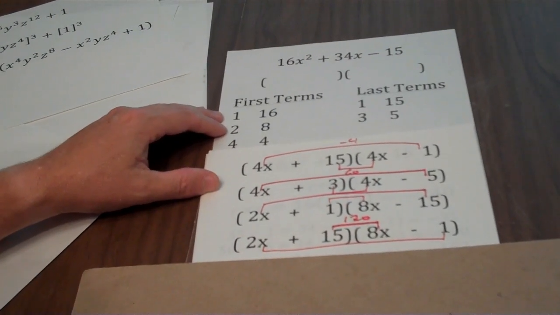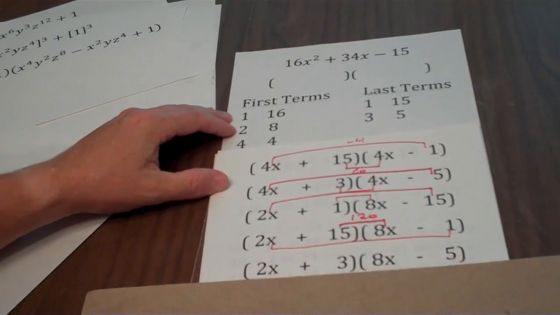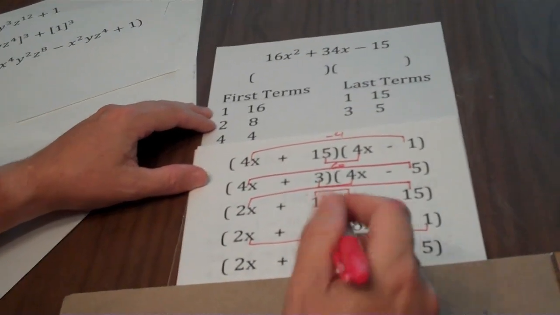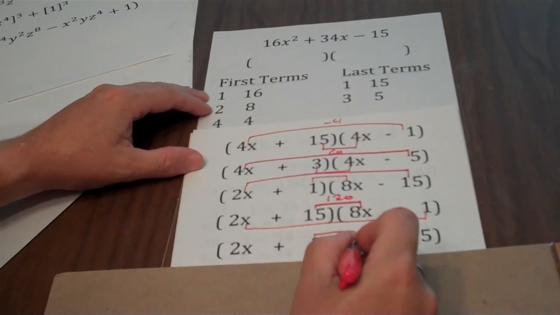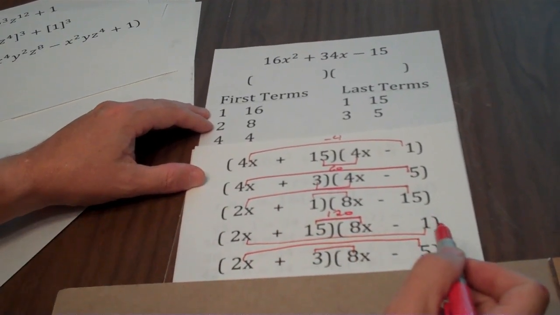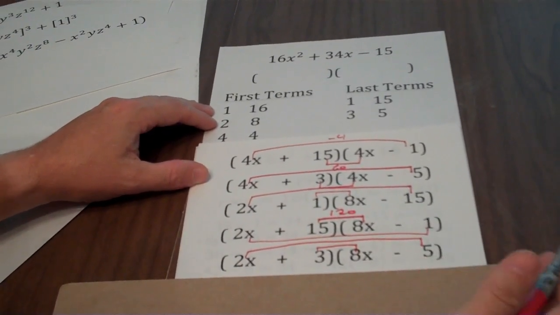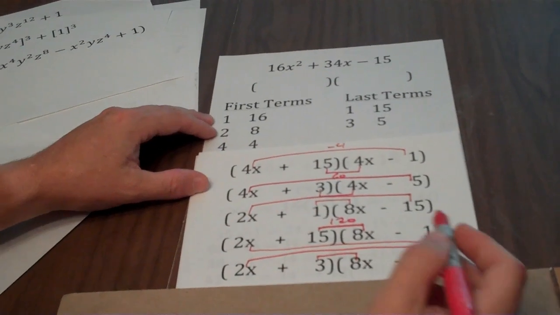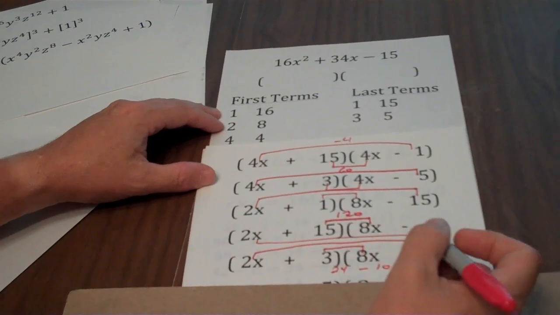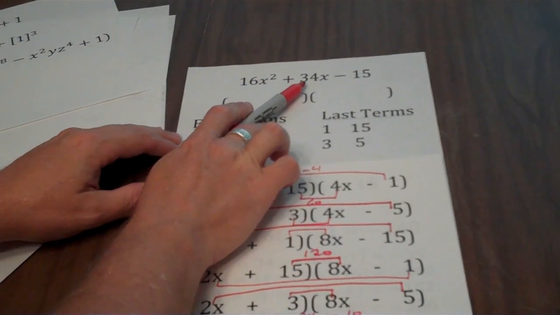And again, if it was obvious to you, you didn't even have to try it. But let's switch them now. It's not 1 and 15 or 15 and 1, so let's try the 3 and 5. The 3 times the 8 would be a 24 for a middle term. And the 2 times the 5 would give me a negative 10. If only it was a positive 10, it would have worked. 24 plus 10 would indeed give me 34. But since this was a positive 24 and a negative 10, that would give me a 14 and not the 34 again that I'm striving for here.